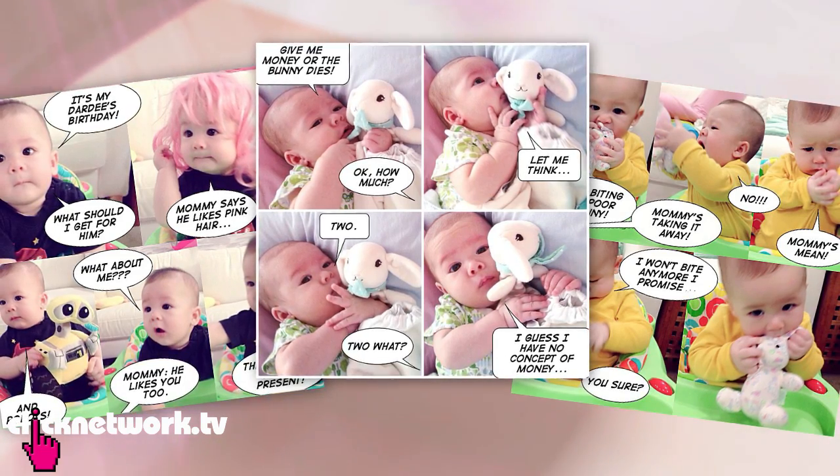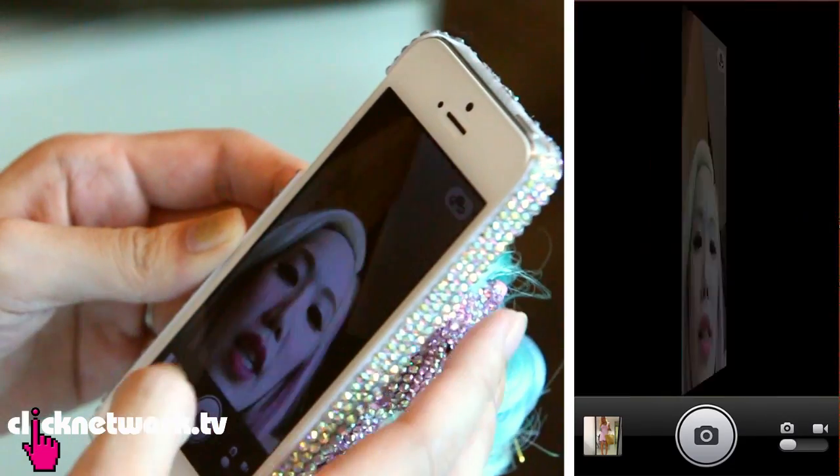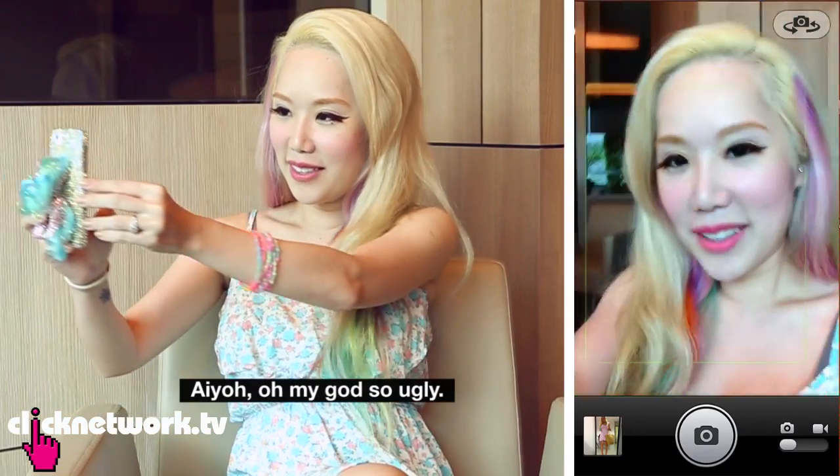So before we start, let me take a few pictures of myself so I can edit the picture to let you guys see. So, oh my god, so ugly. Okay, better angle at least. Okay, so I've got a picture of myself.